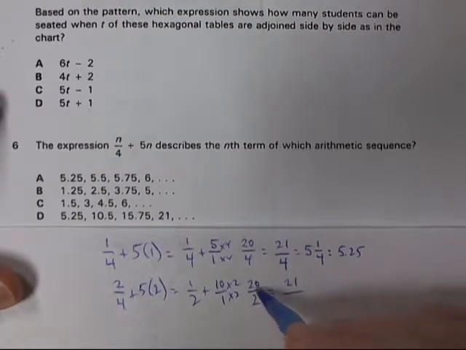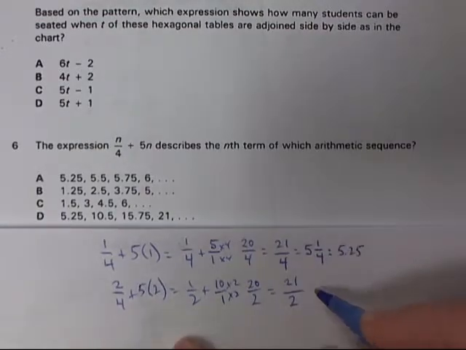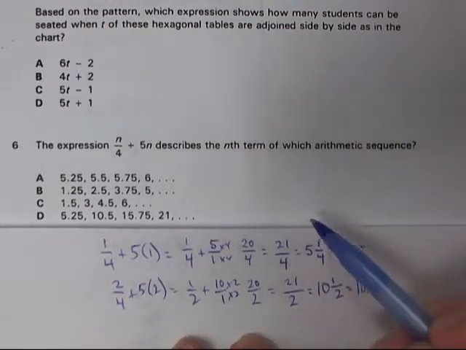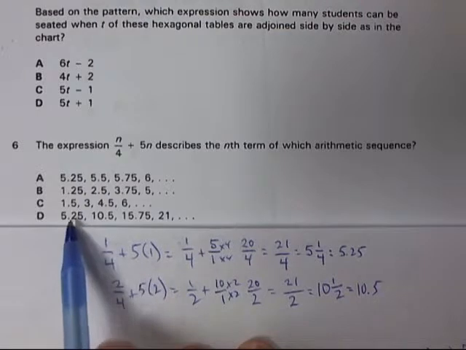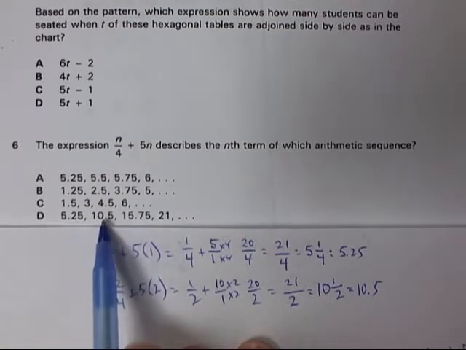Add 20 plus 1 gives us 21 over 2. Now let's simplify this. 2 goes into 21 10 times with 1 being my remainder. So 10 and 1/2 is equivalent to 10.5. So the correct answer would be D. The first value is 5.25 and the second value in position 2 is 10.5.